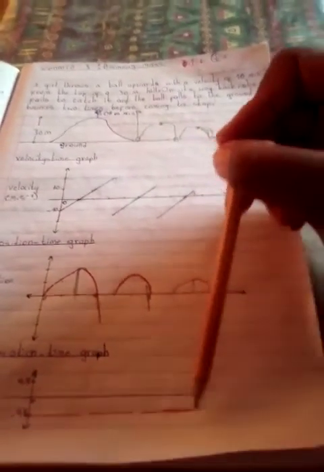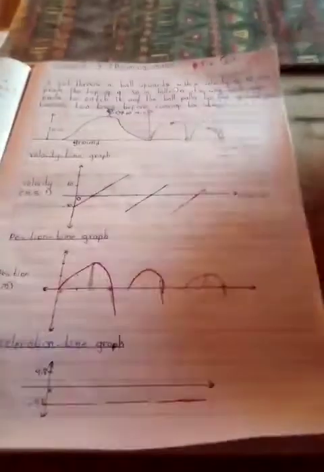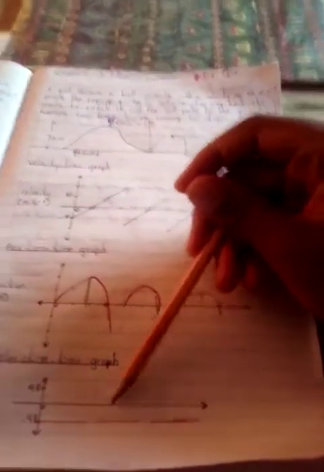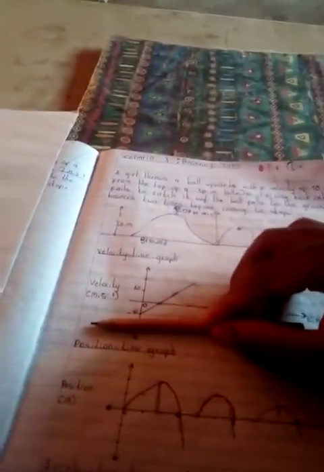They may look like three separate graphs, but this here represents only one set of motion. They are not different, you see, because the ball comes with a certain velocity, hits the ground, stays on the ground for a few seconds, and then bounces back, and so forth and so forth, you see. That's why we have an acceleration time graph like this here.